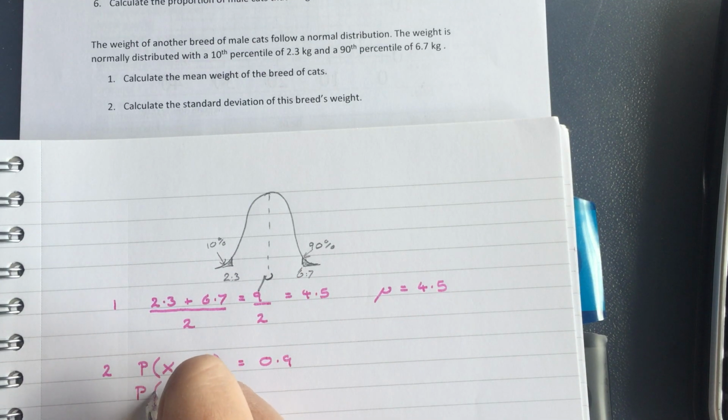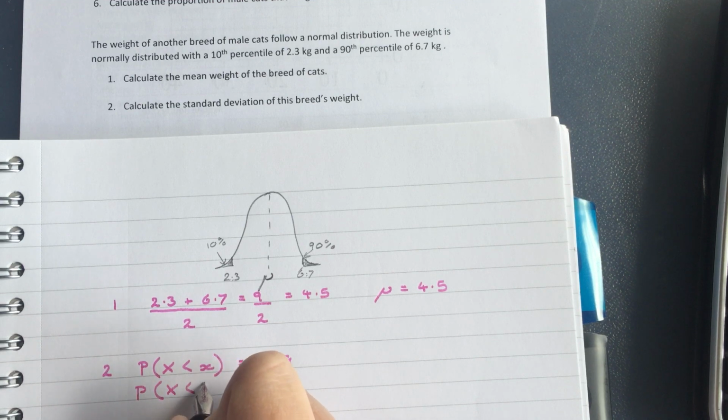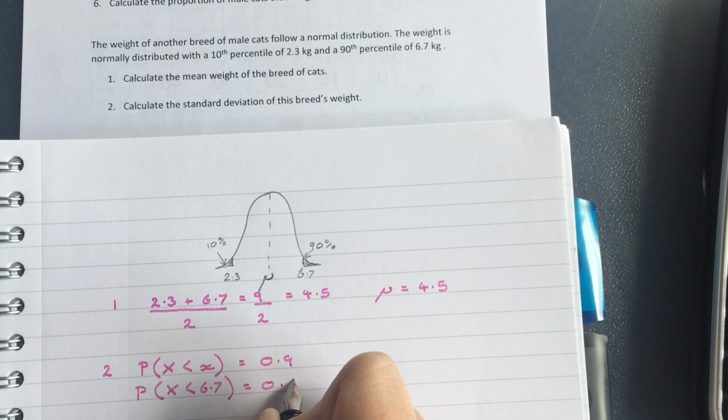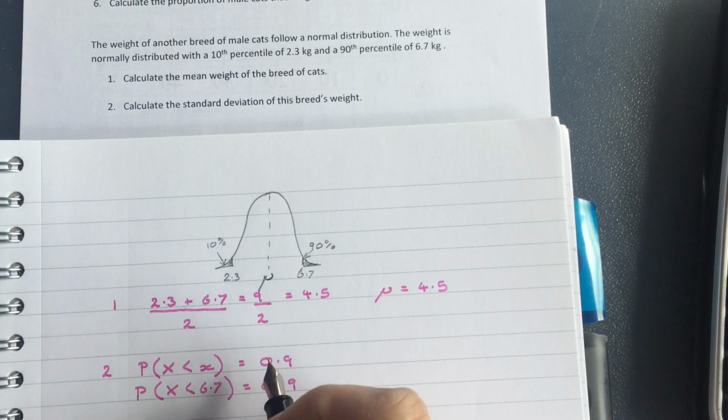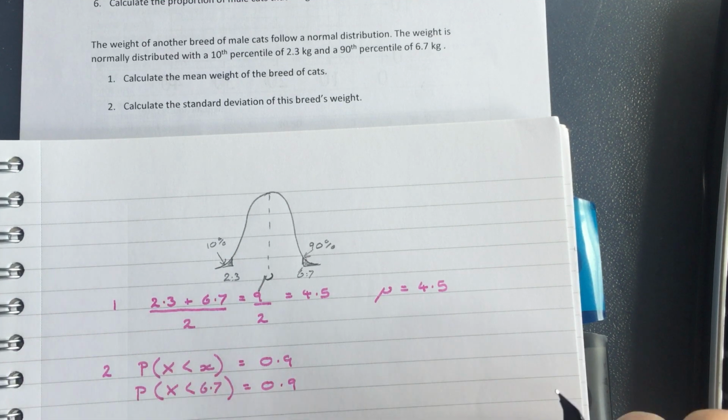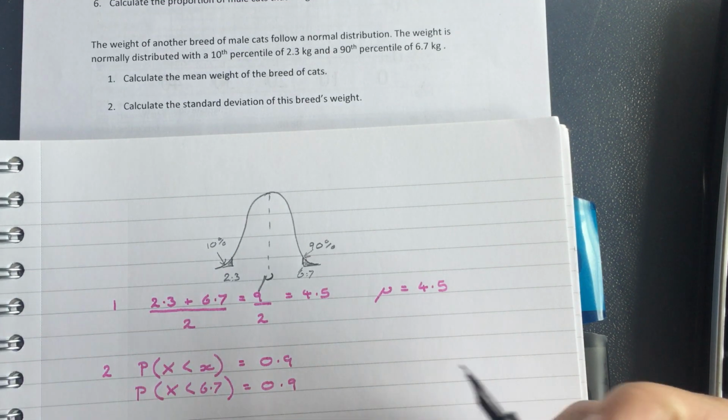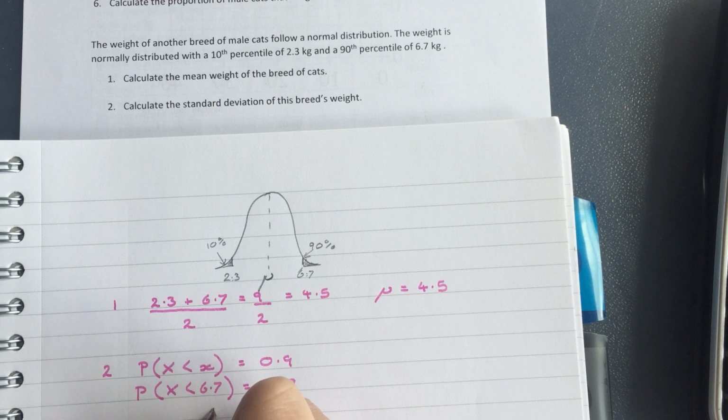So the probability that x is less than 6.7 is at 0.9. So from here, we need to look up 0.9 on the table, and that tells us that our little z value is equal to 1.28.